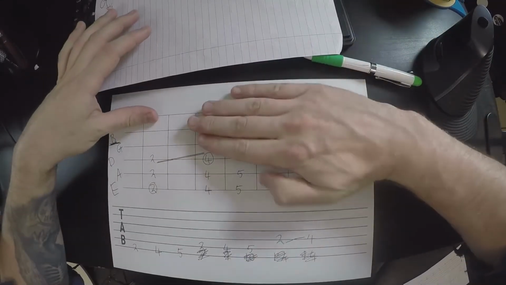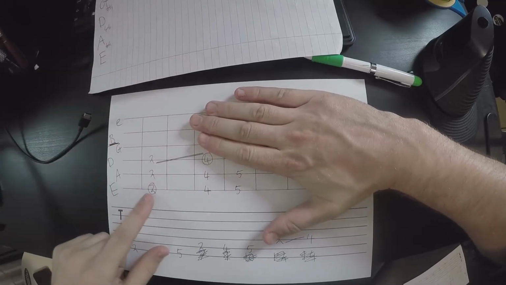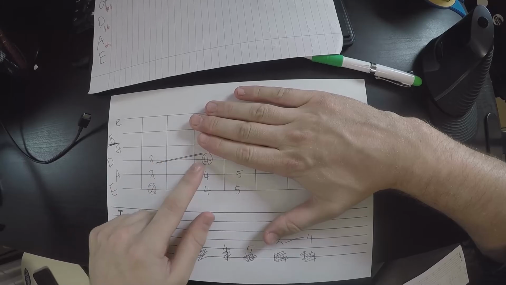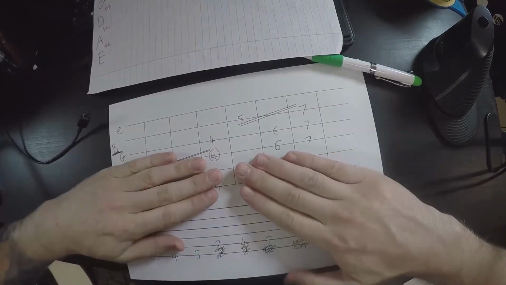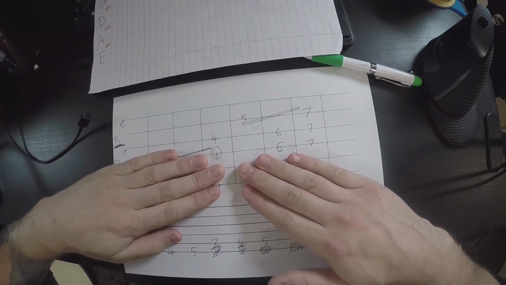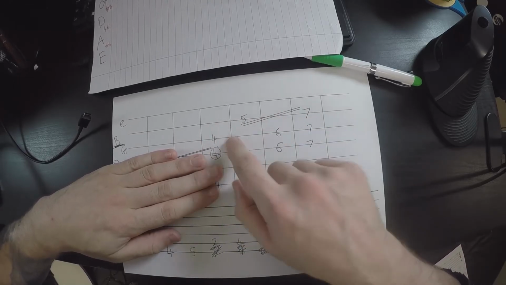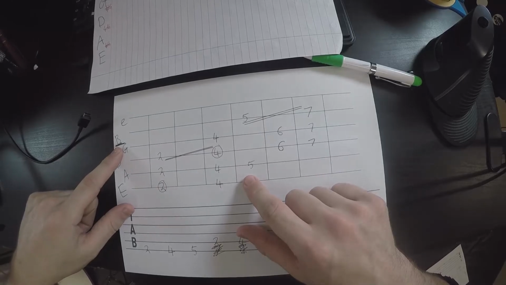Right? So it's almost the same shape. So we've got whole step, half step, whole step, half step. We've got a whole step between these 2. So we take this and we put it here. So it's almost the same thing, but we're going to go from 5 to 7 instead of 4 to 6 because we've got to watch out for this rule.